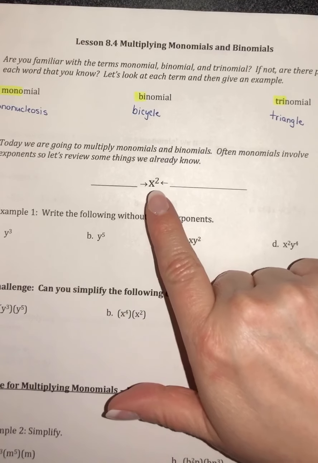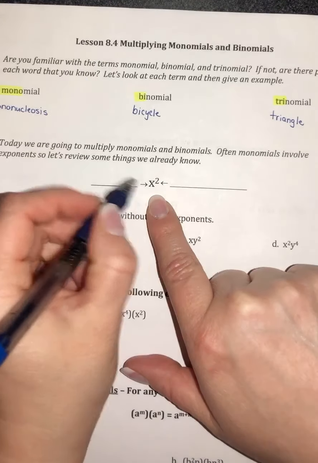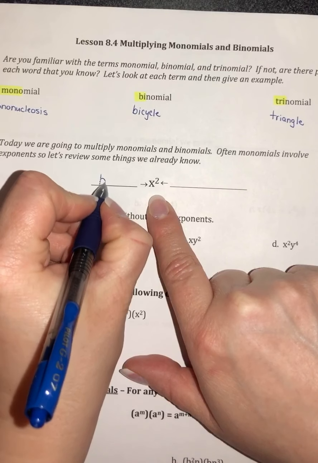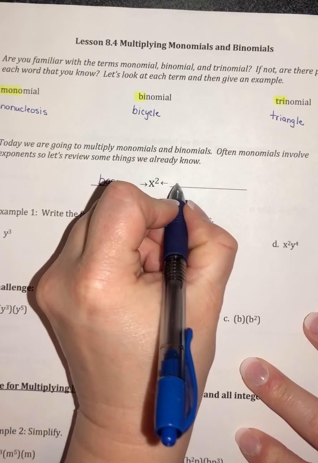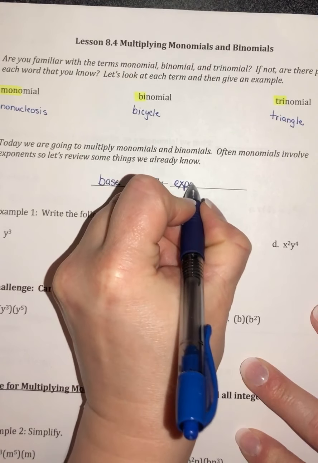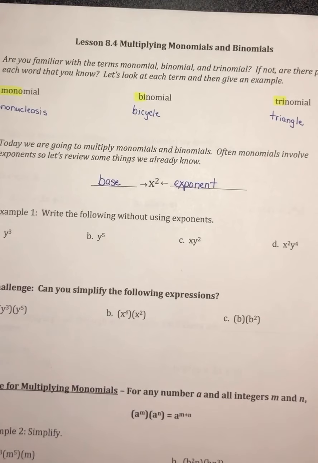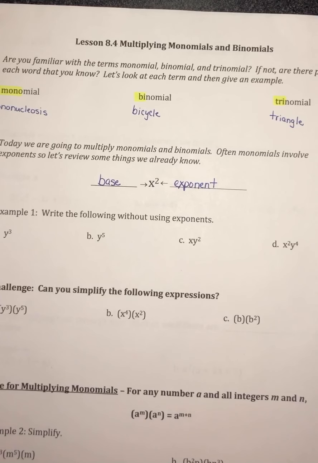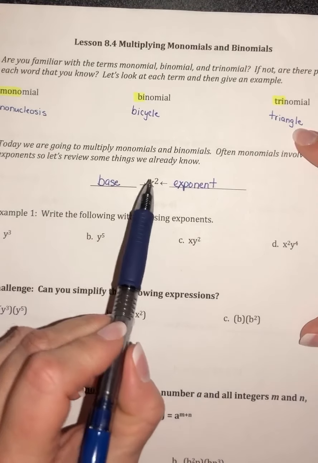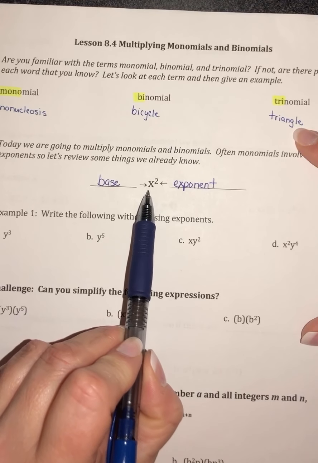First off, here we have an example, x squared. There are two parts to the expression. The x is what we refer to as a base, and the 2 is what we refer to as a power or an exponent. Notice the base is larger, the exponent is smaller, and it's written higher up above the base. Now remember, in our previous lesson, we talked about that. So what that exponent is doing, it's telling us how many times to multiply that base by itself.